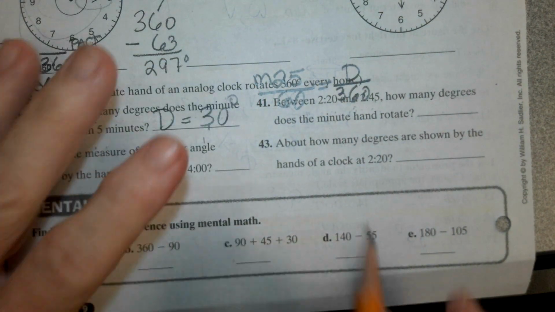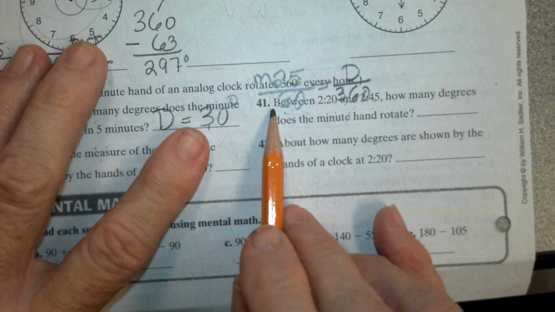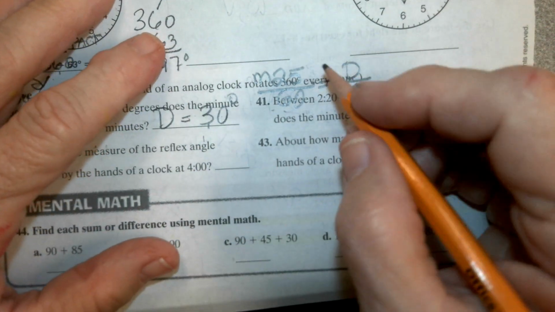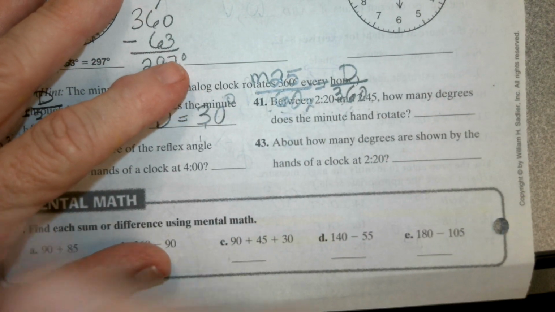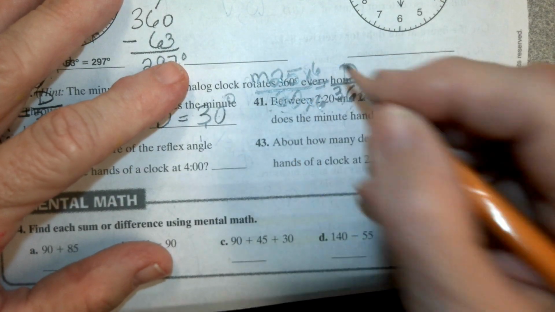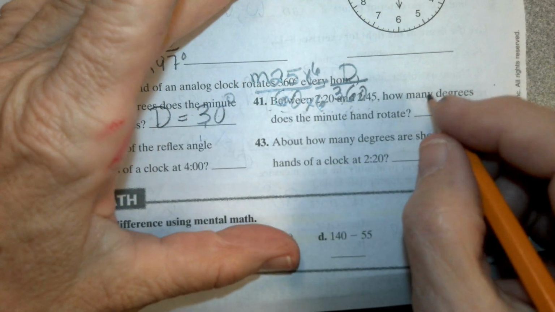Doesn't 6 go into 36? So I don't have to reduce this at all, I don't think. 60 times what will give me 360? 6. This times 6. That doesn't seem right though. What is that? Oh, no, it is right. Okay, so what's 6 quarters? How much money? 150. So it's 150 degrees.